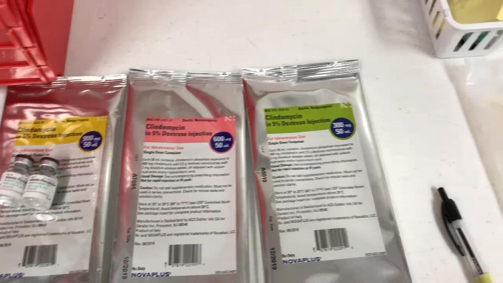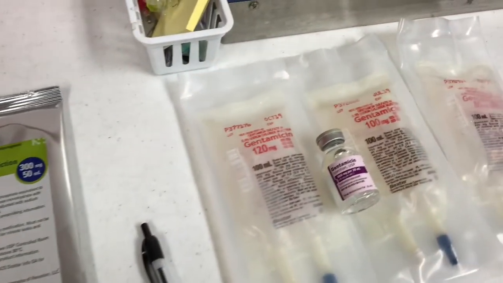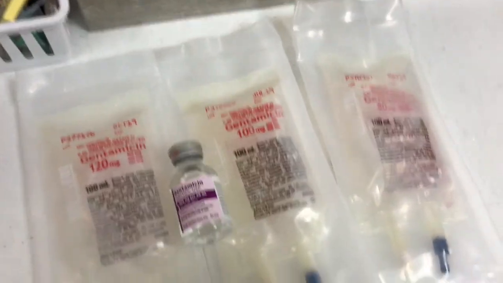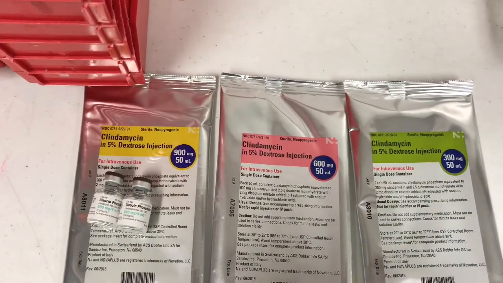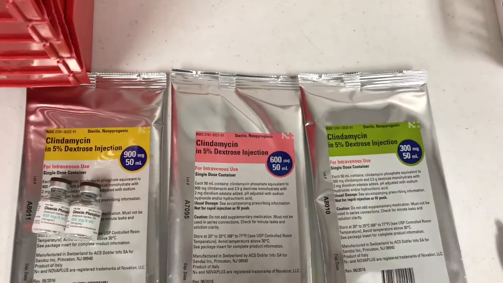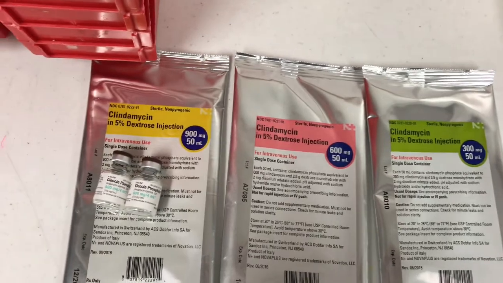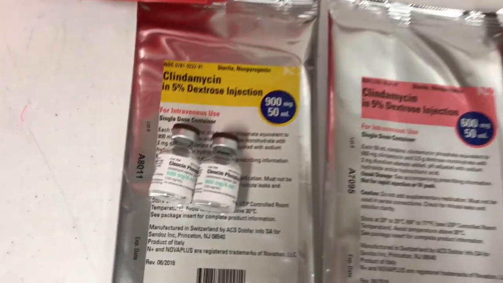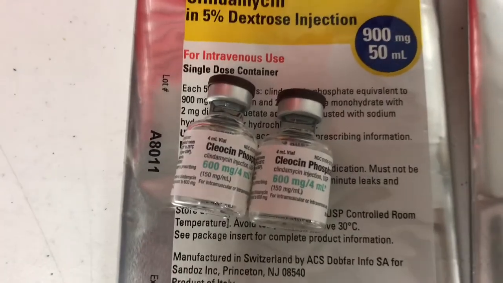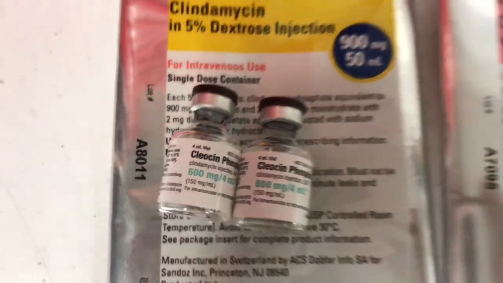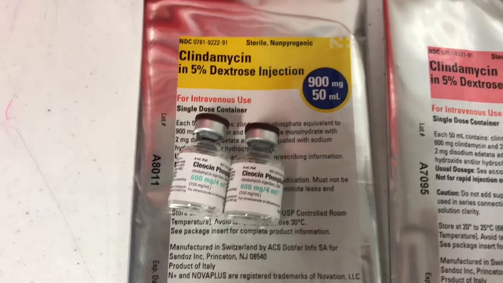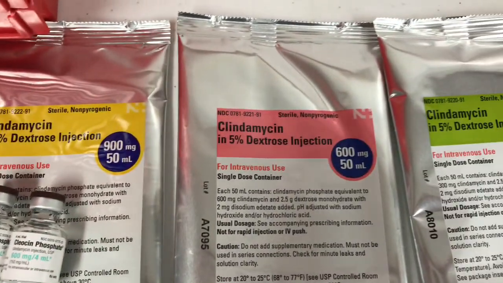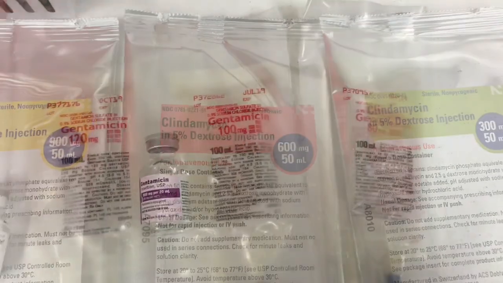Alright guys, what do all these bags have in common? If you said ready to use IV bags, you guessed it correctly. For the technician who doesn't know what these bags are, if the doctor orders a specific strength, 900, 600, or 300 of clindamycin, you pretty much just send these bags up. But if these bags are unavailable, see those vials? Now you have to make your IV. So we're going to calculate these doses and see if we can get this 900, 600, and 300.